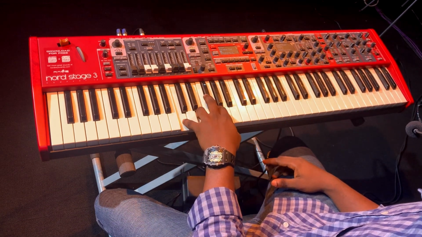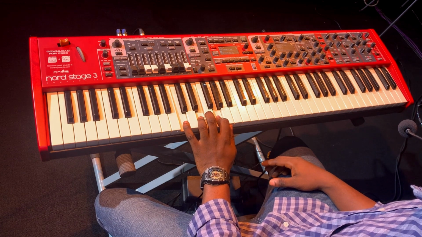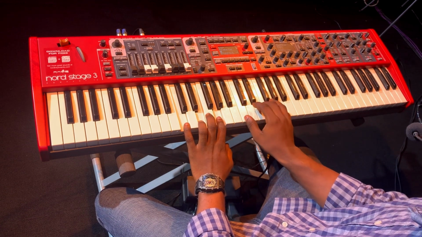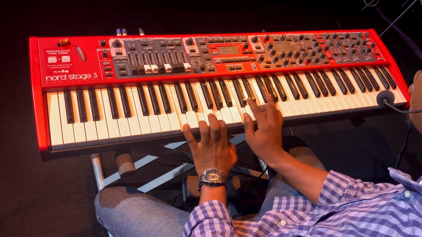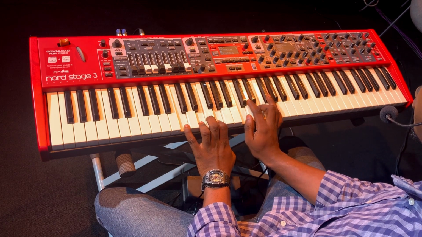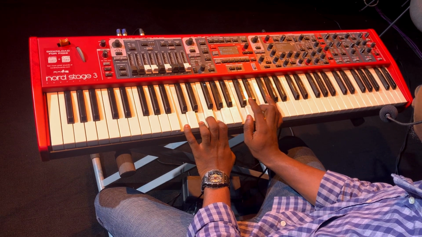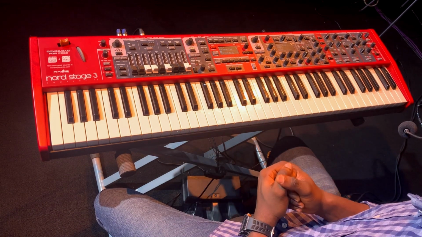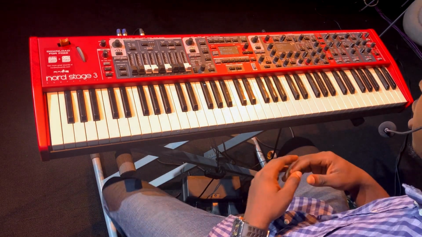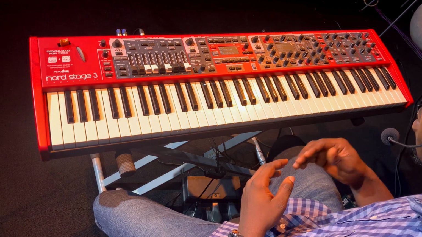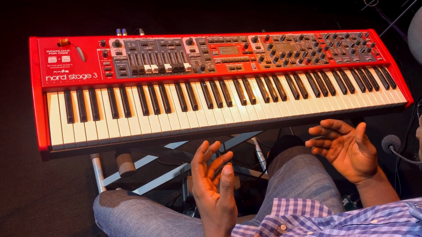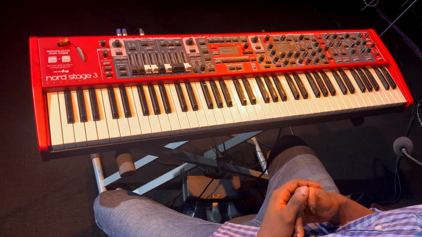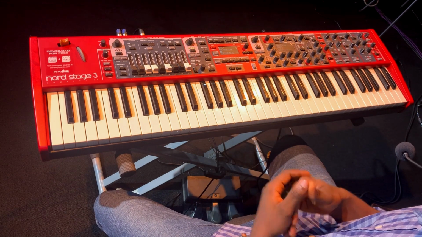This is called the C major. Very good. Now, there are major and minor triads. I just showed you the major triad. This is a major triad.